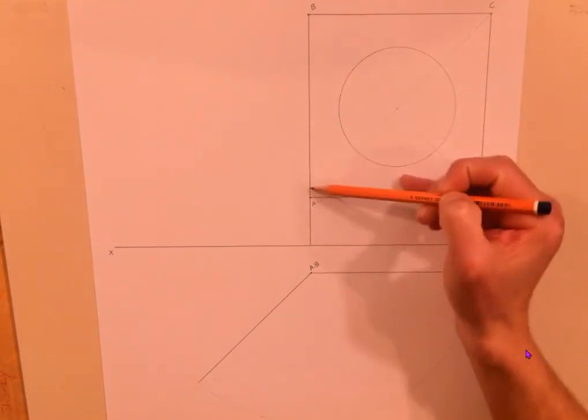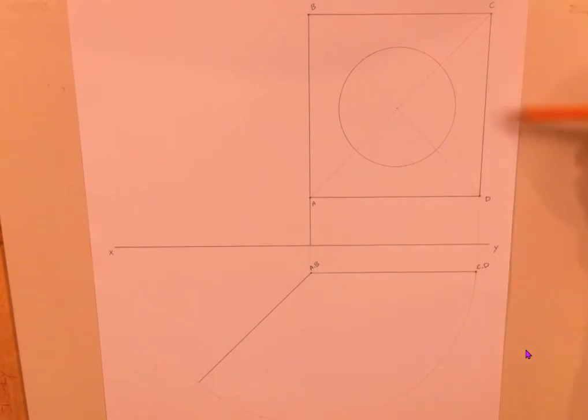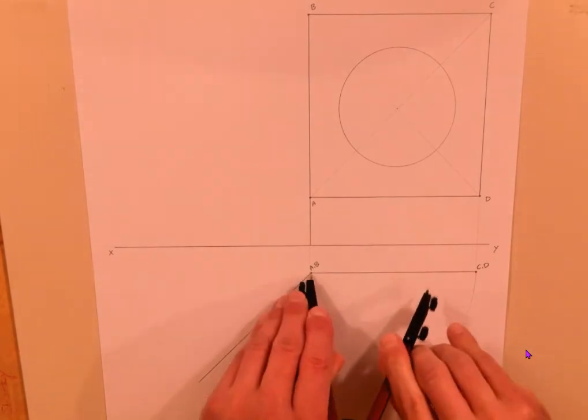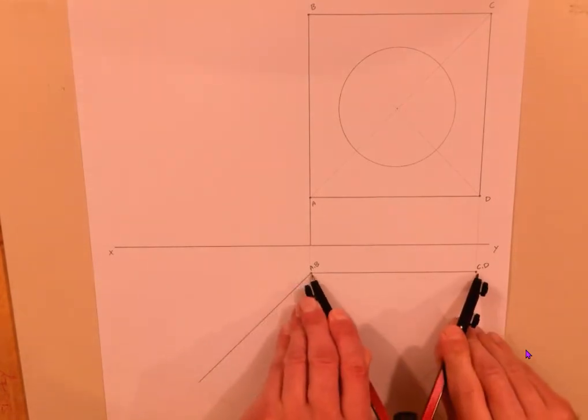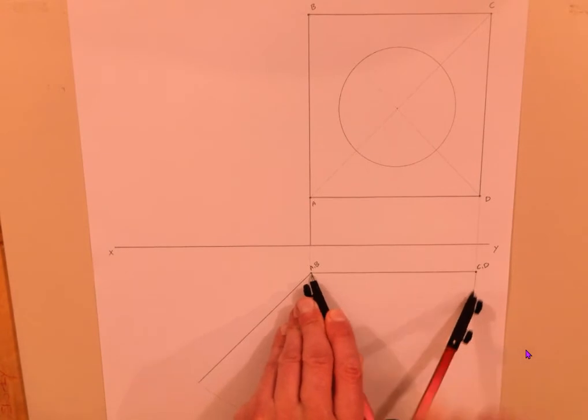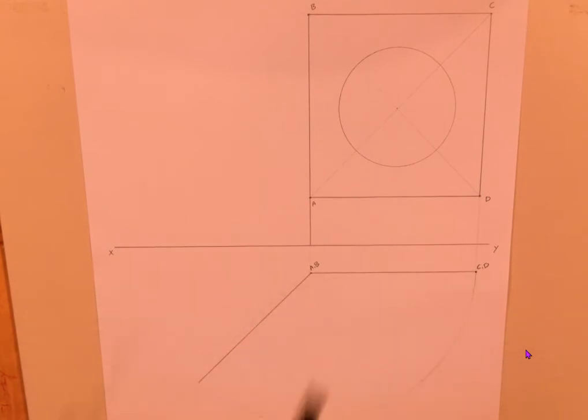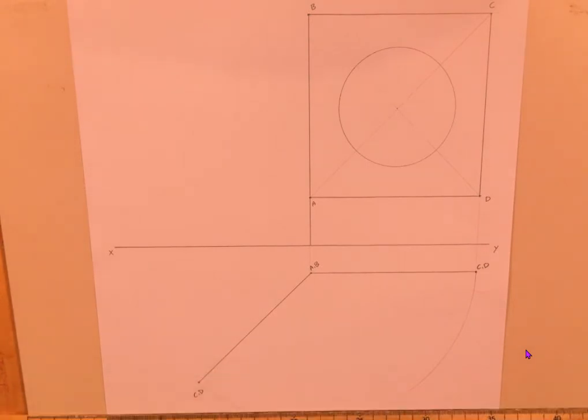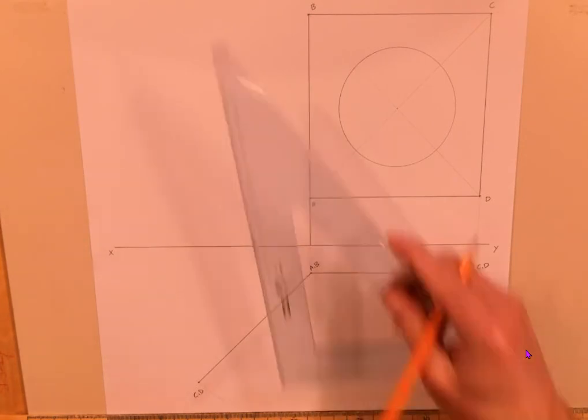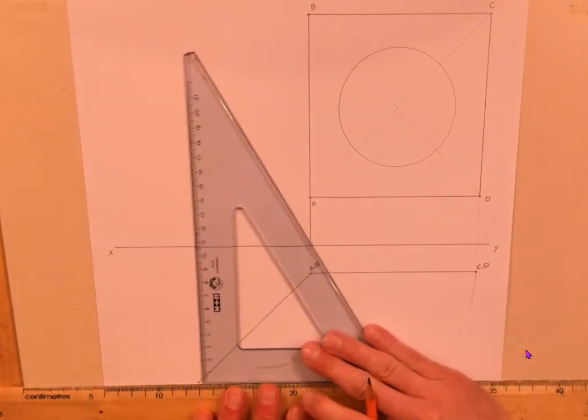So A and B are brought down to plan, C and D brought down to plan. To rotate C and D around, as always, the compass goes on the hinge point and we rotate around CD. So we find the new position of CD in plan. We redraw those points in elevation. So bring C and D straight up to our elevation.